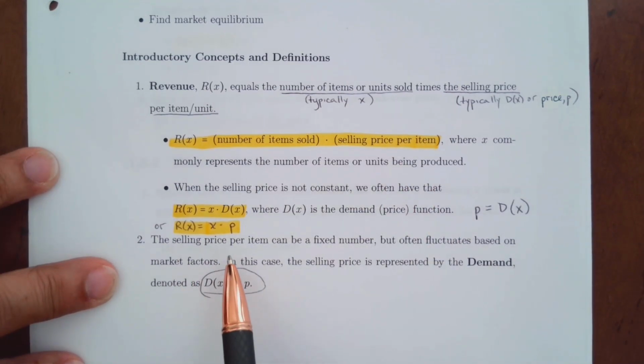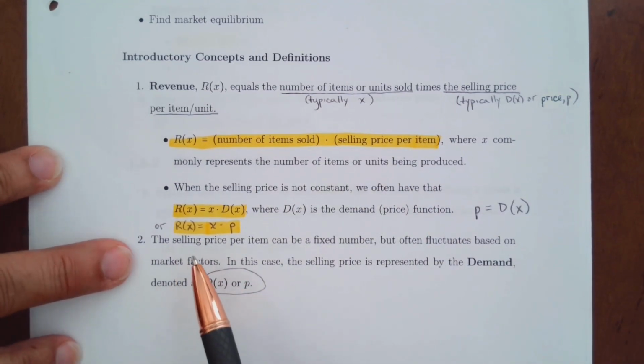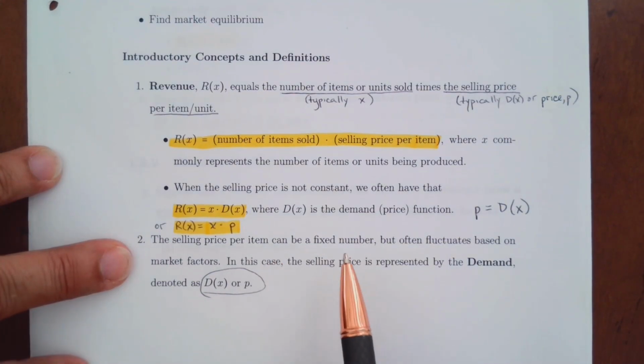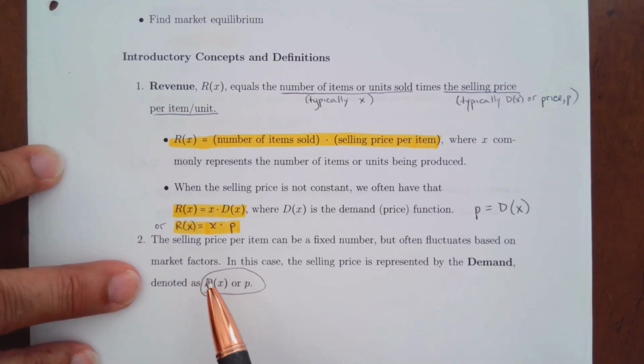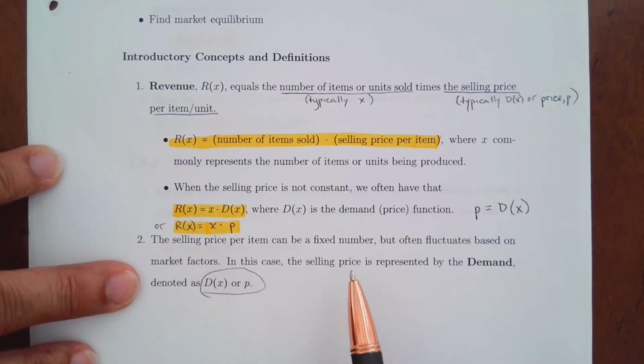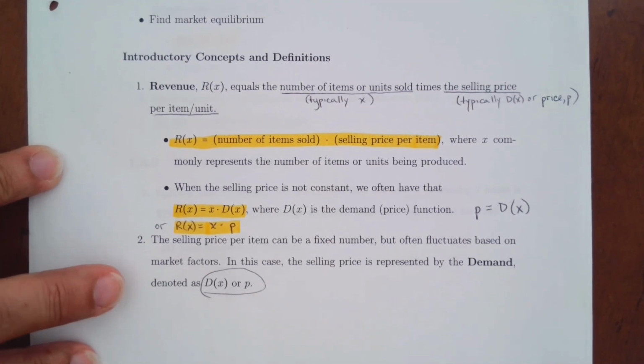All right, so it says down here, I already kind of talked about it, but number 2 says the selling price per item can be a fixed number. Typically, if it is, it'll give you that, but often it fluctuates based on market factors. So in this case, the selling price is represented by the demand, D of X, or P. So those are the same thing. Got to get used to that.